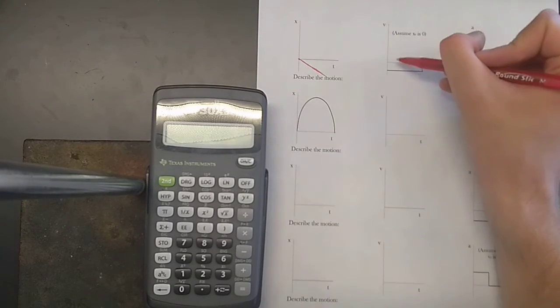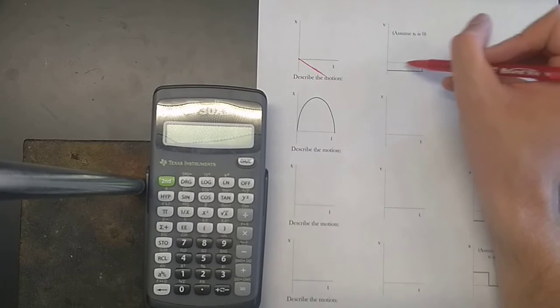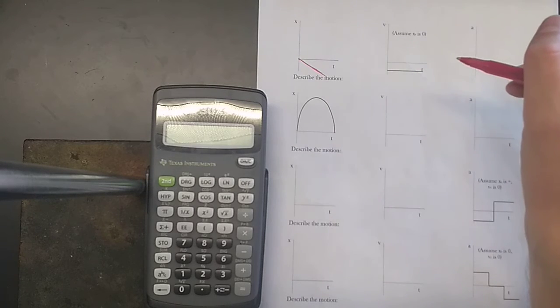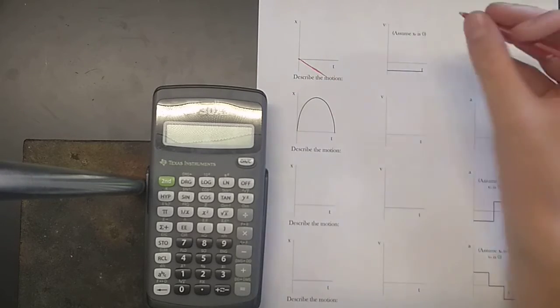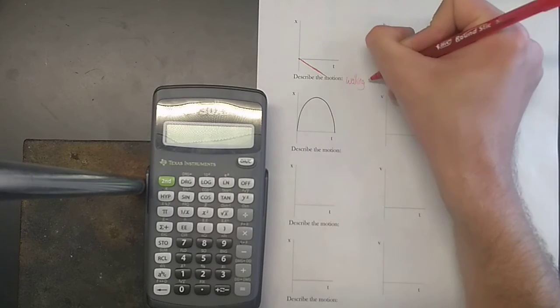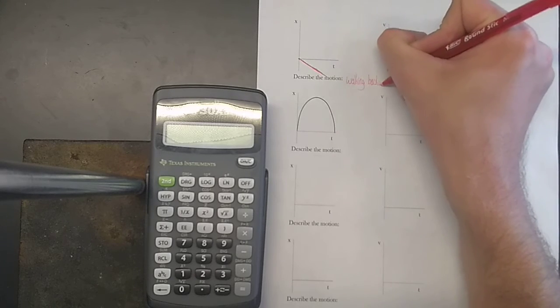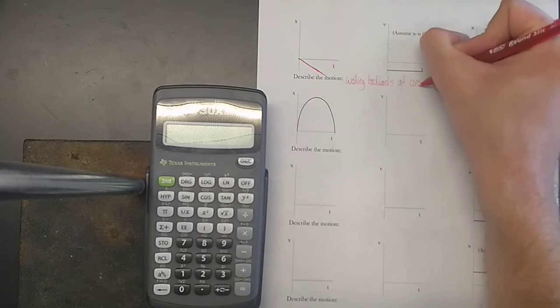Another way to think about this is the area here would be negative since the best fit line is below the x-axis. So since the area is negative, the object must be moving backwards, like so. What would this be like? This is like walking backwards at a constant velocity.